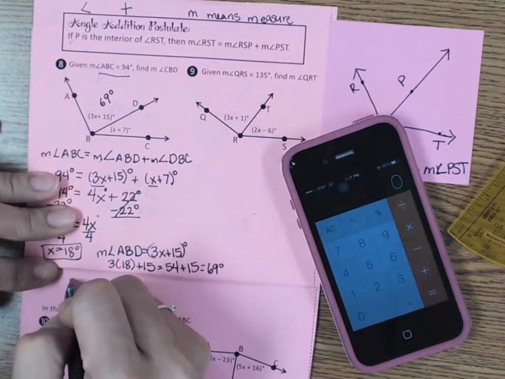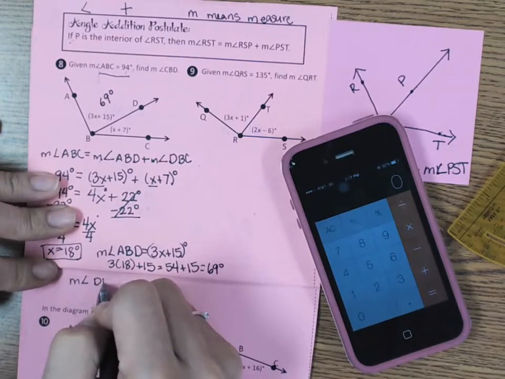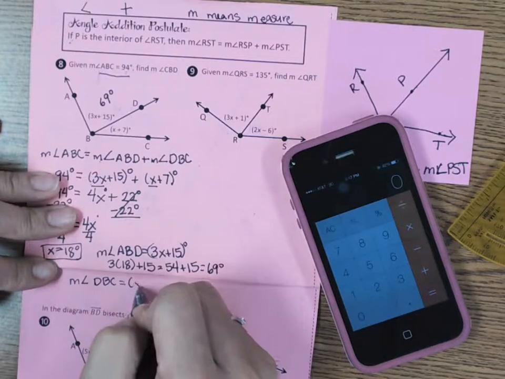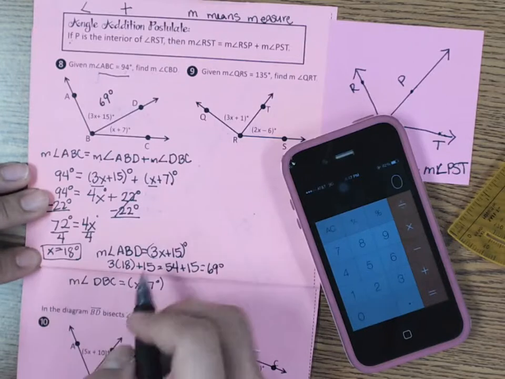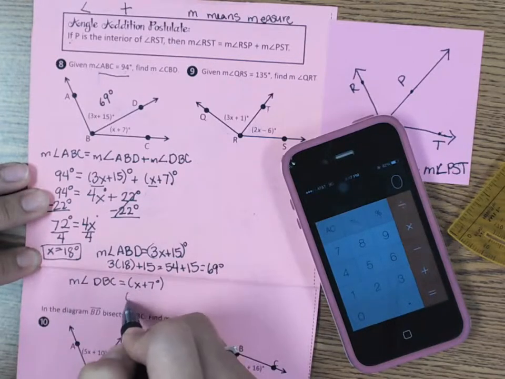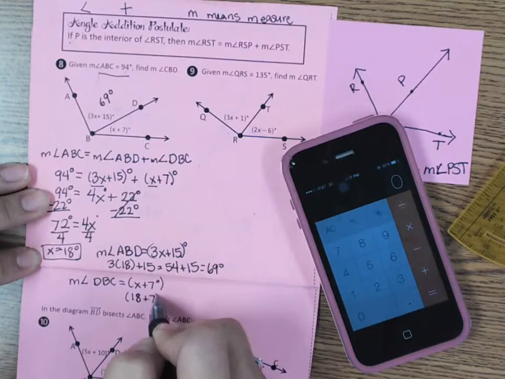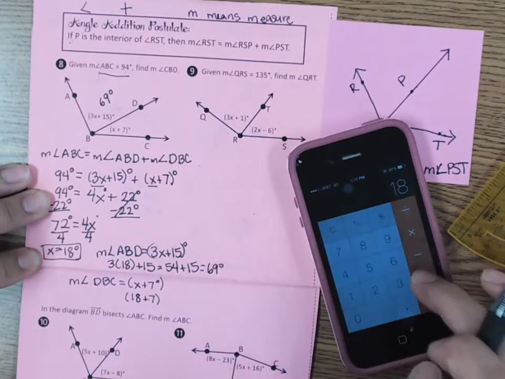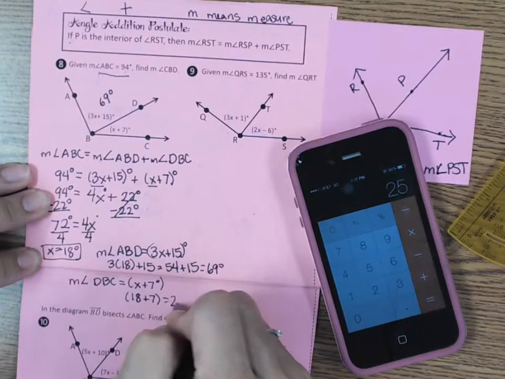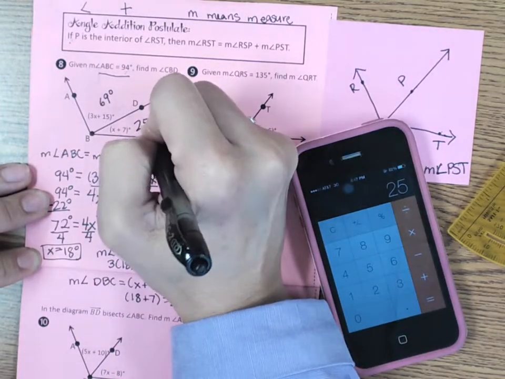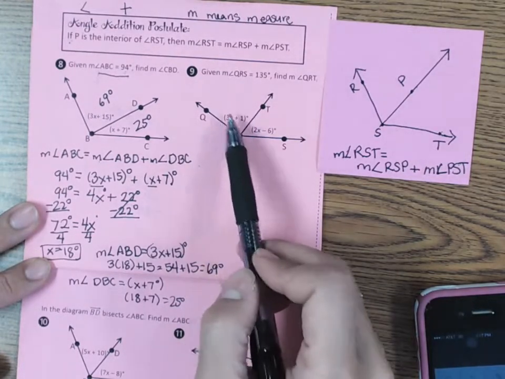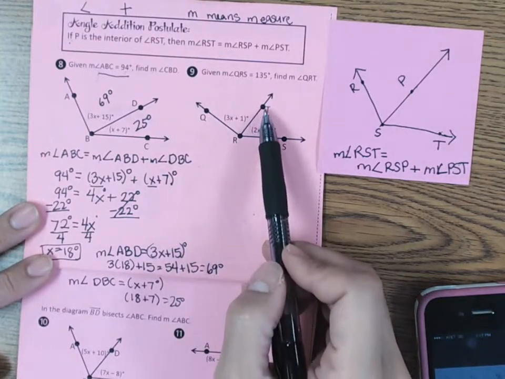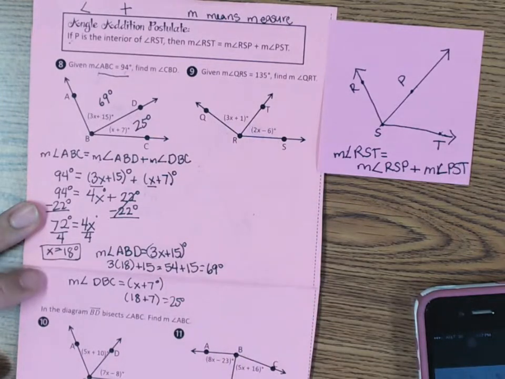Okay, again plug it in. Measure of angle DBC equals x plus 7 degrees. Okay, we know what x is. x is 18. So 18 plus 7 is 25 degrees. Okay, 25 degrees. Okay, so you can do the same thing here. QRT and TRS, try that on your own.